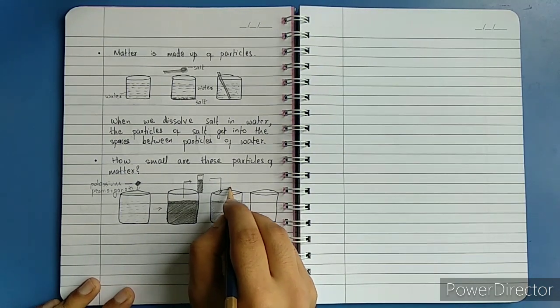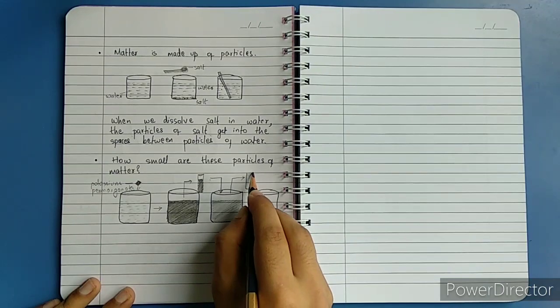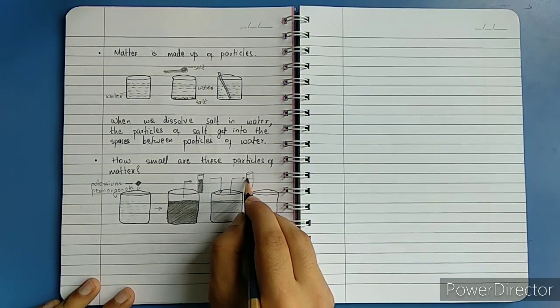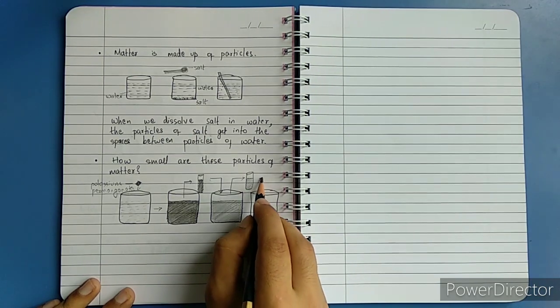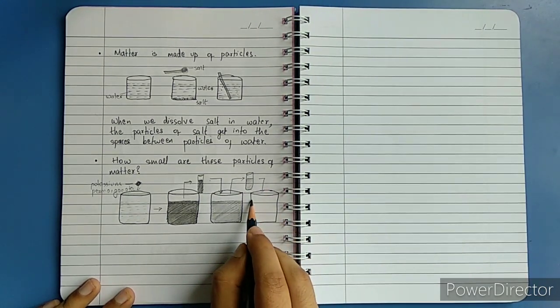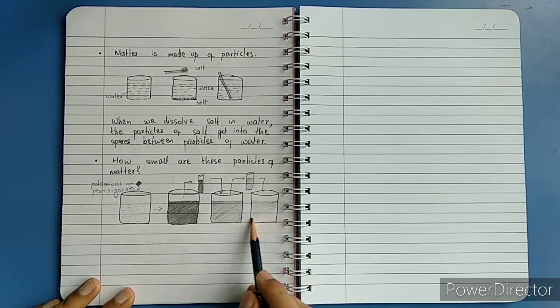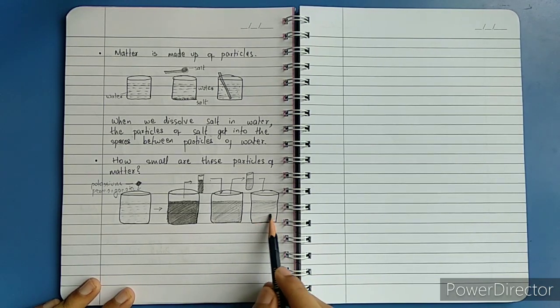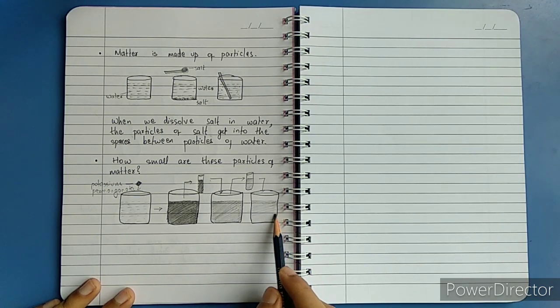And if we take again a test tube from here and put it into the next one, the water over here again gets colored, and this is lighter as compared to the previous case.